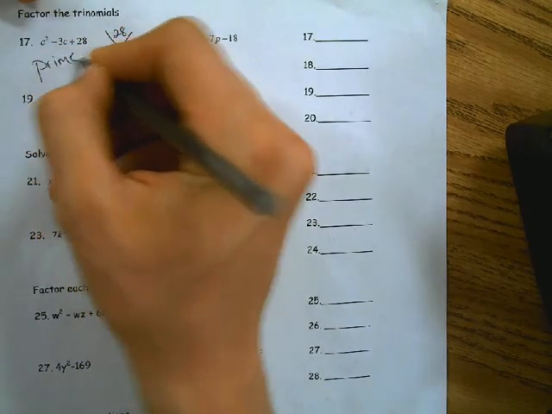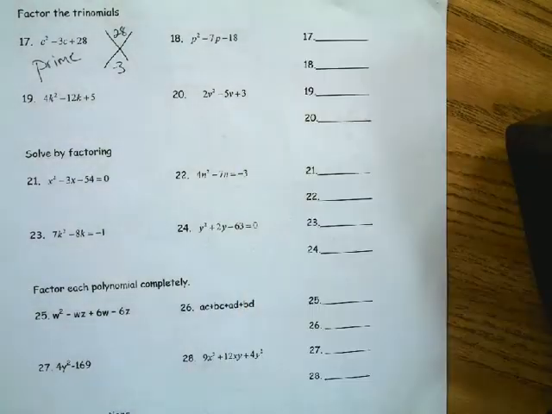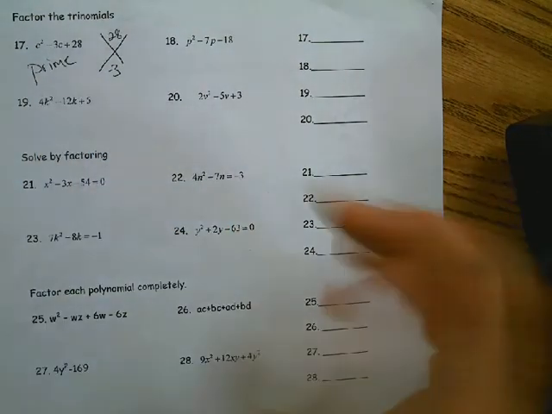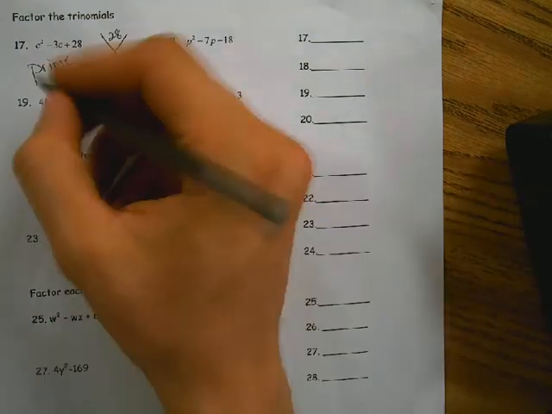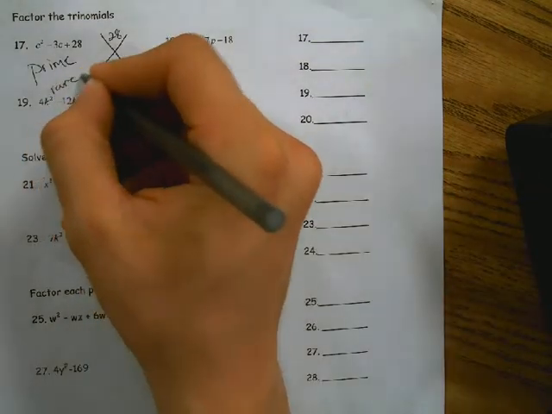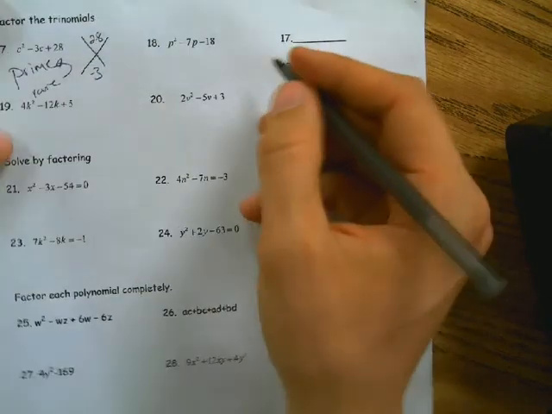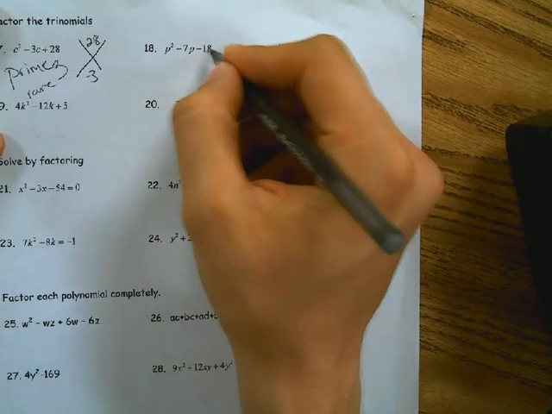On your test, there is one, possibly two, that are prime. If you write prime more than once, you are probably losing points. Just putting that out there as a casual note. Prime is very rare. So rare. Don't put it on a whole lot of problems. It's not the answer.